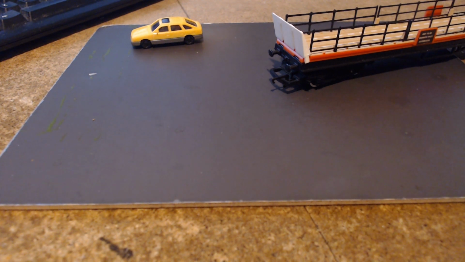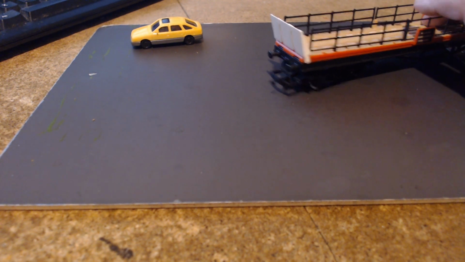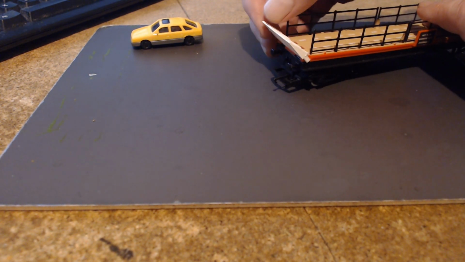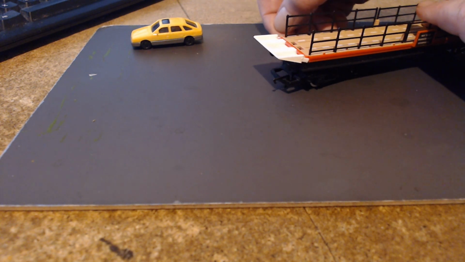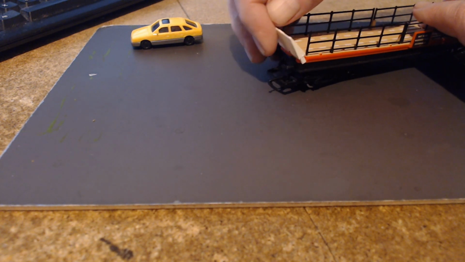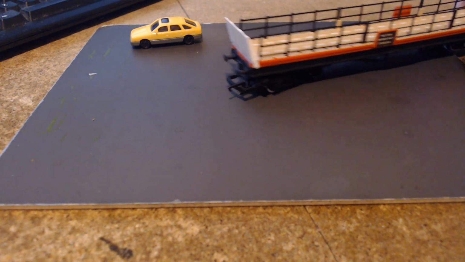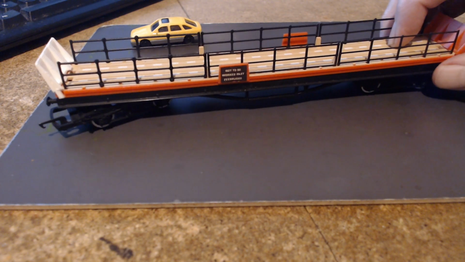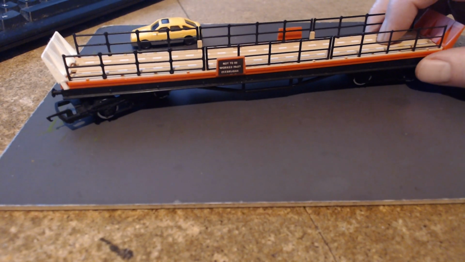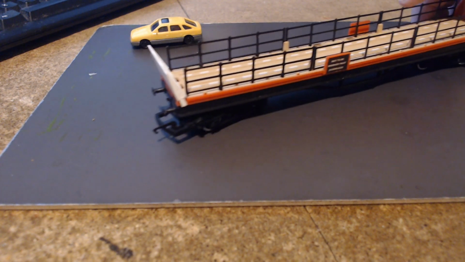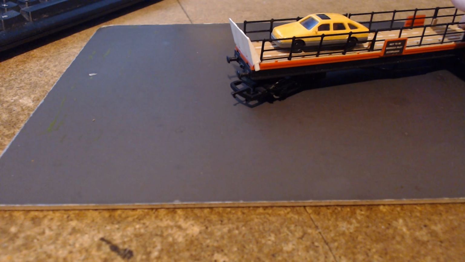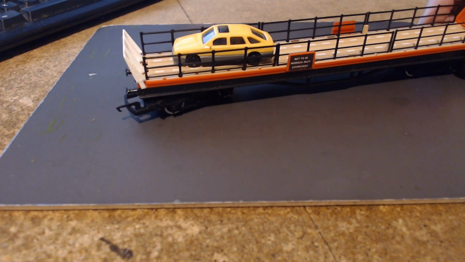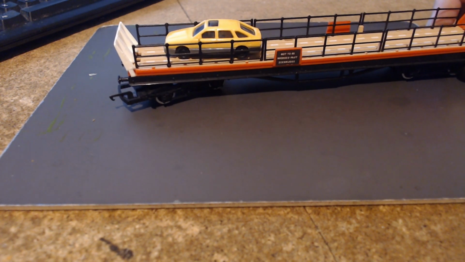Okay, so here we have the finished item. We have one loading ramp which articulates just like the old one, and a complete set of railings. Still looks a bit like a toy, but at least now it's a complete toy.